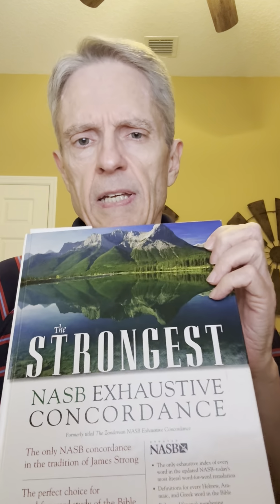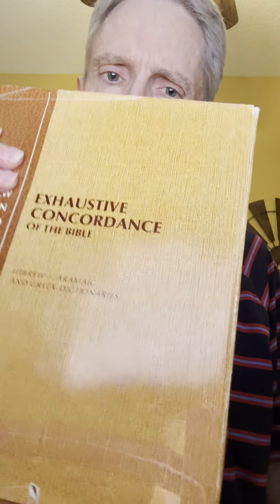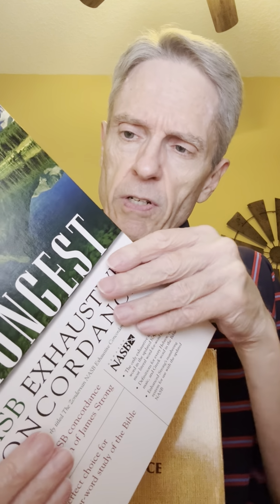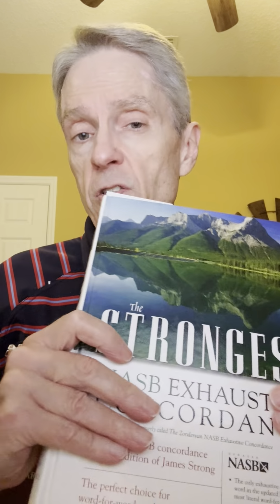Now I've got another exhaustive concordance. This one is a little bit lighter weight than this one. But it's got all the same material. The paper's thinner, and the binder is not quite as heavy. But it's the same thing, and it's the New American Standard Bible as well. Now, the reason I have two different exhaustive concordances is that this one was for the New American Standard Bible 1977 edition.